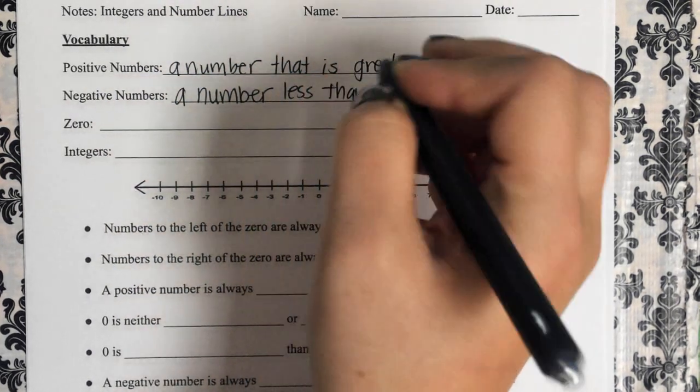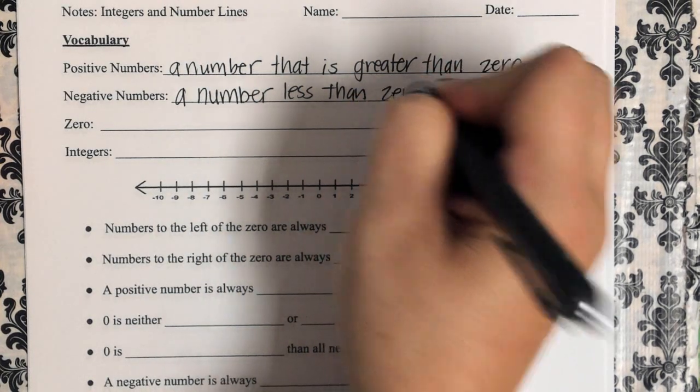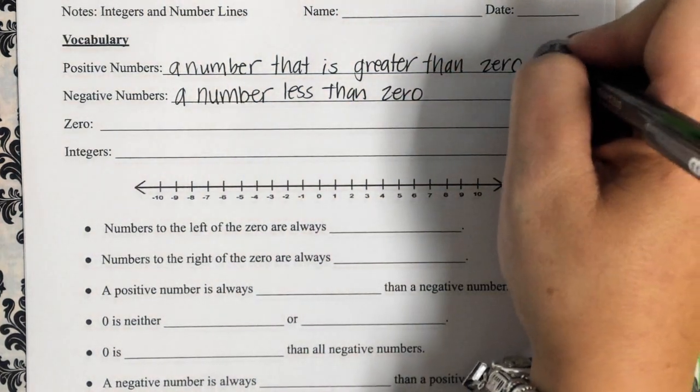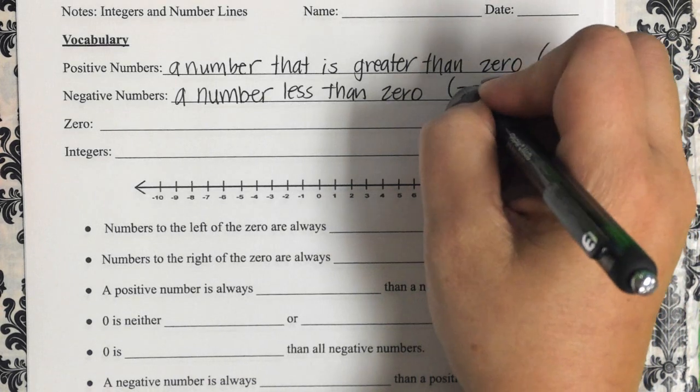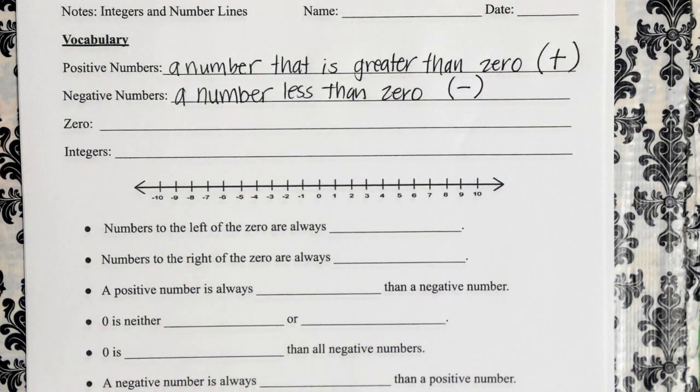Now, when we have positive numbers, do I always have to show a positive sign? Yes? You write all of your numbers with positive signs. No. A positive number does not have to have that positive sign. But a negative number must have a negative sign. So think about it. When you write all of your numbers, you don't always write them with the positive sign. But it's kind of like that decimal point behind a whole number. We know it's there.